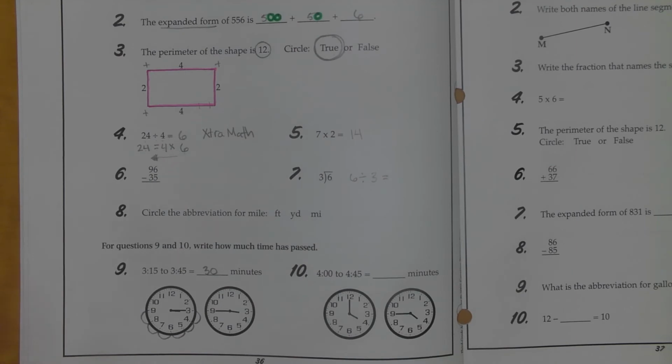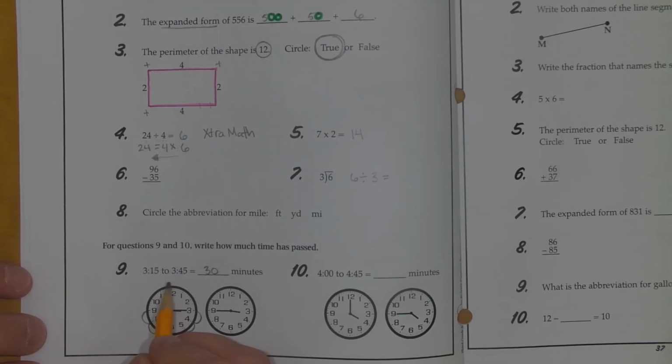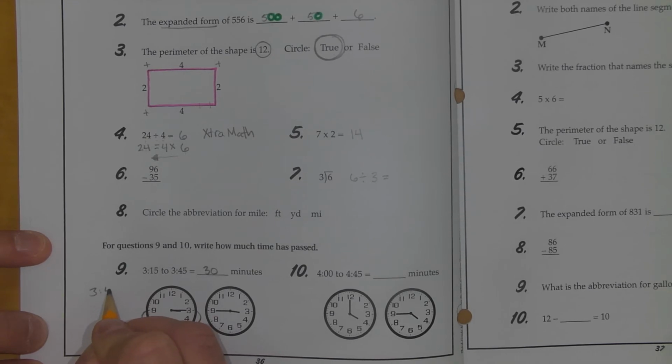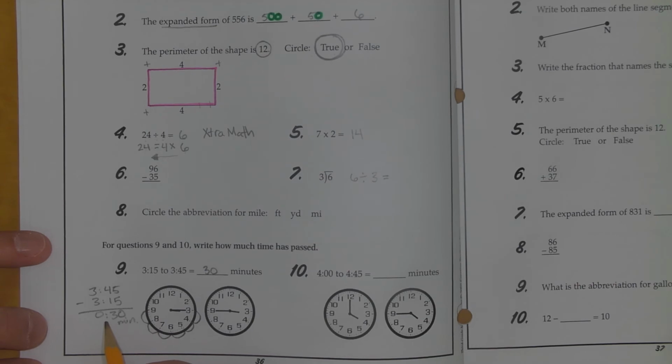Some kids will also say, well, Mr., I do it differently. I take 3:45 and take away 3:15, and that leaves me with 30 minutes. This is okay, but it's not always going to be correct. There are different reasons for that, but the best way to do it right now is to count the minutes as you go around the clock. Don't get into this subtracting time thing yet, because it will not give you the correct answer all the time. Number 10, you can solve on your own.